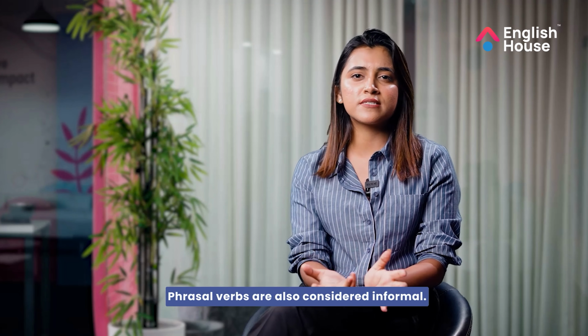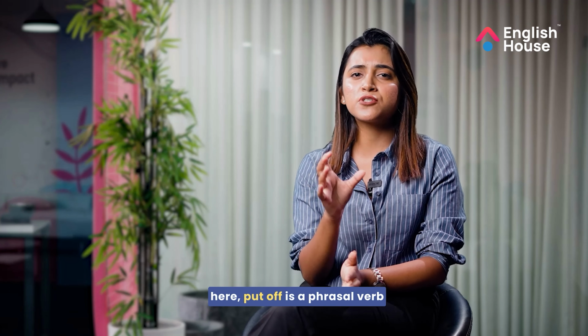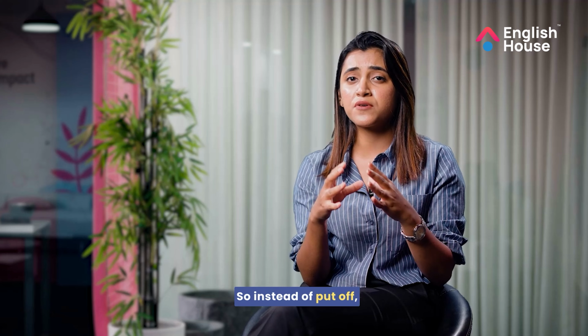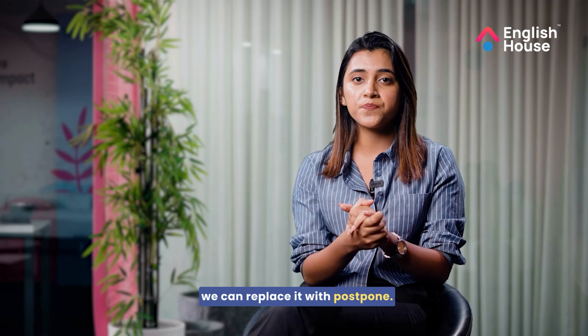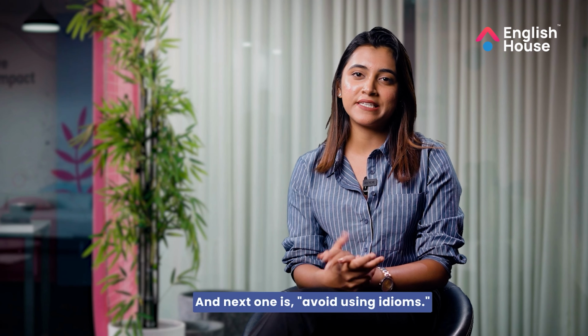And the next one is avoid using phrasal verbs. Phrasal verbs are also considered informal. For example, we have decided to put off the trip. Here, put off is a phrasal verb which makes the sentence informal. So instead of put off, we can replace it with postpone. We have decided to postpone the trip. And now it's formal.